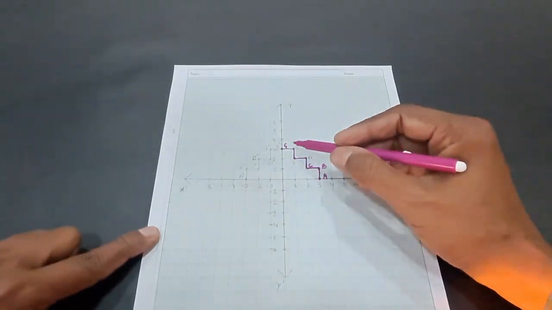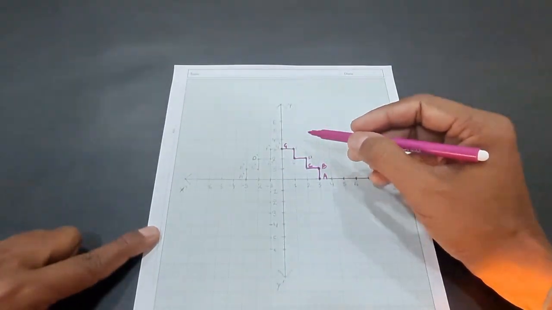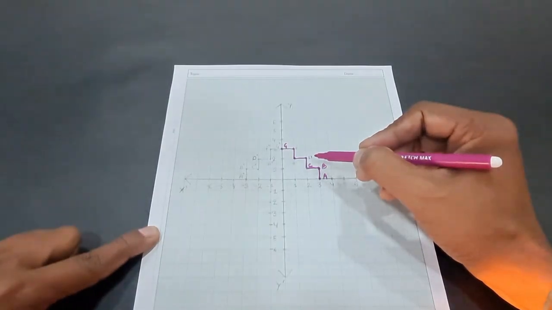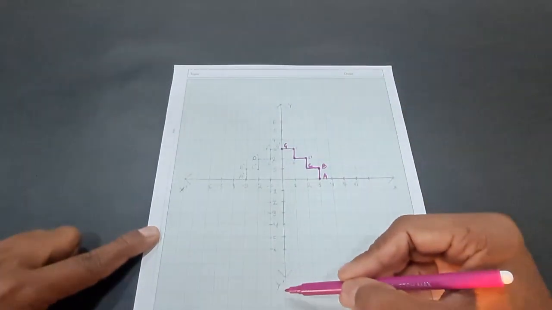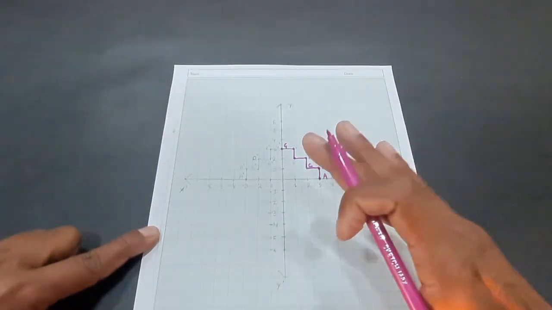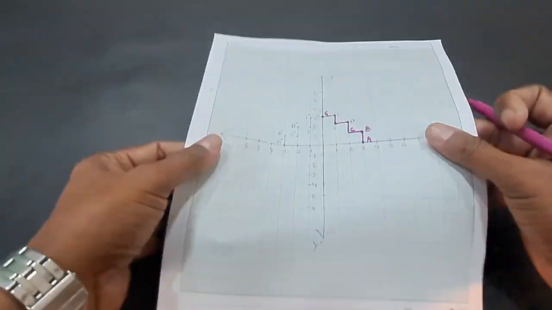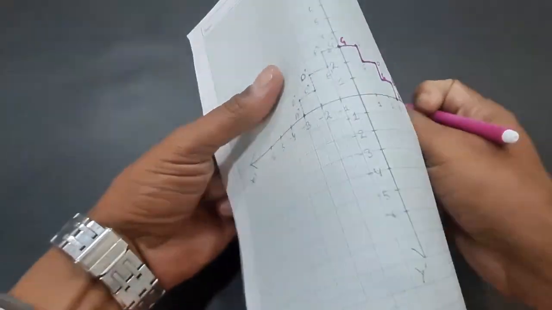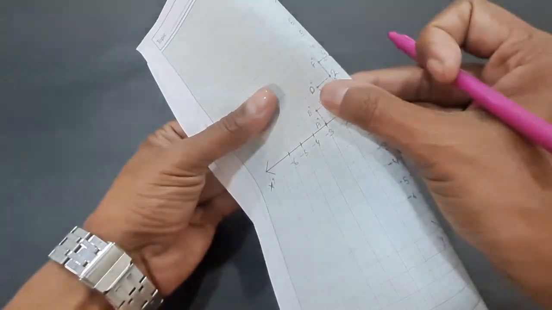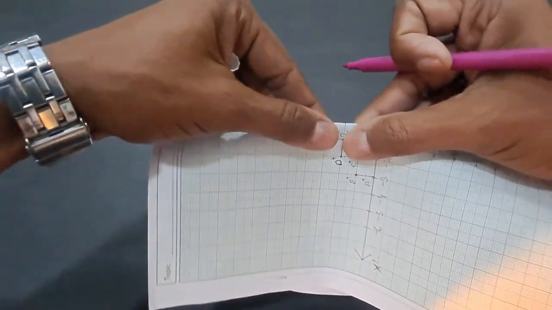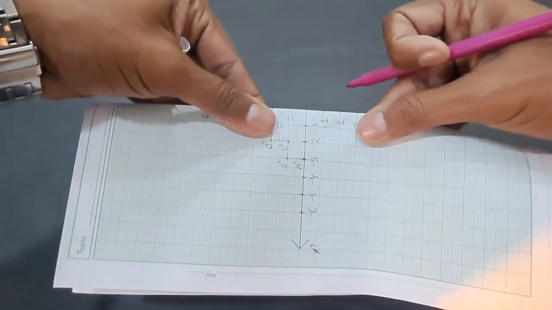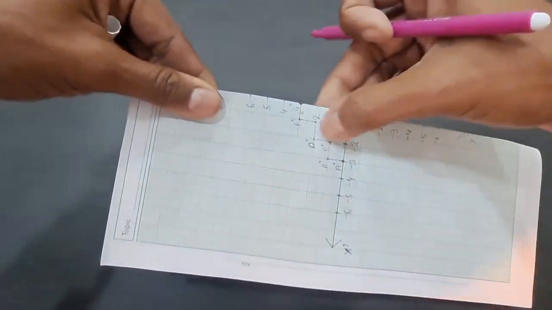All these points which are plotted now will be reflected along the y-axis. So this is reflection along the y-axis. What do you do here? You need to fold this in such a way that the crease falls exactly on the y-axis like this. You can see.